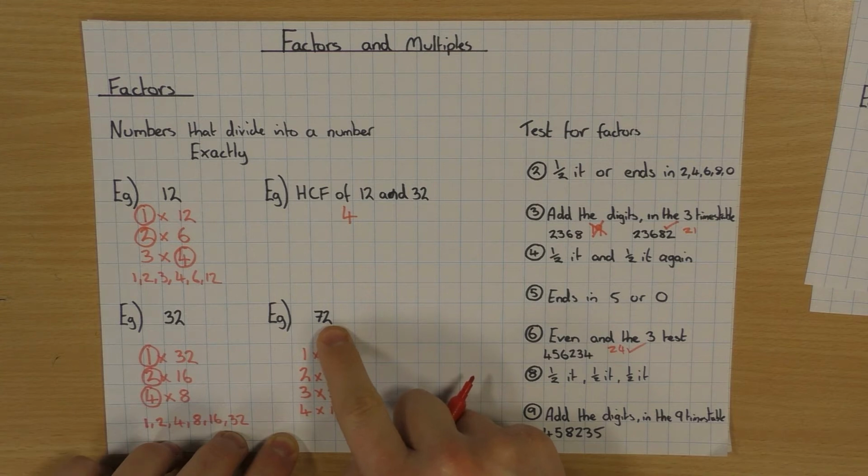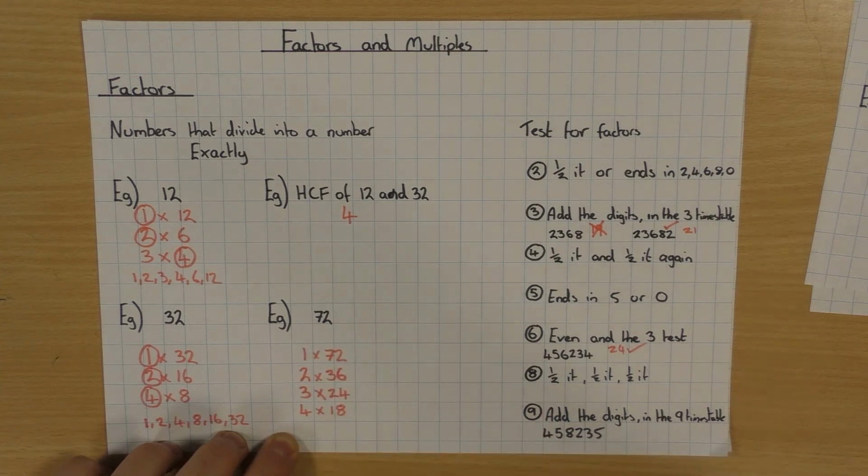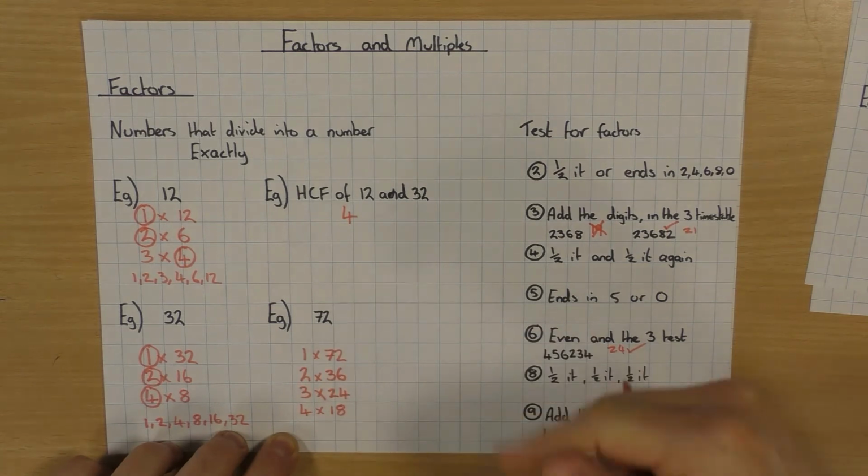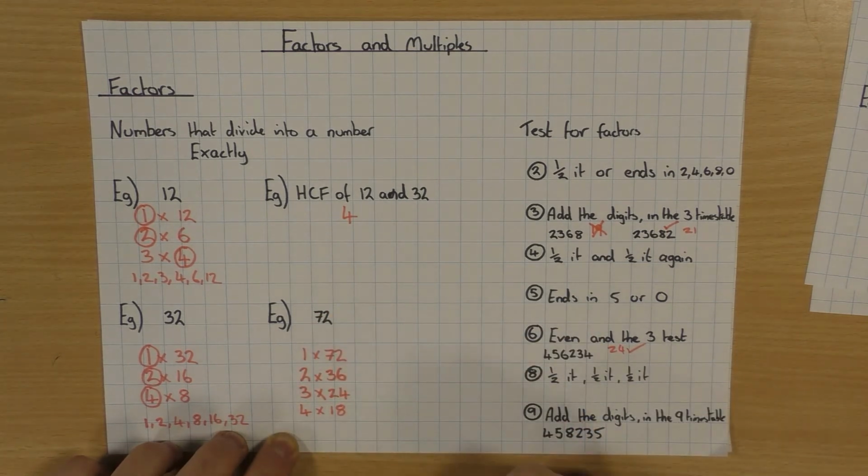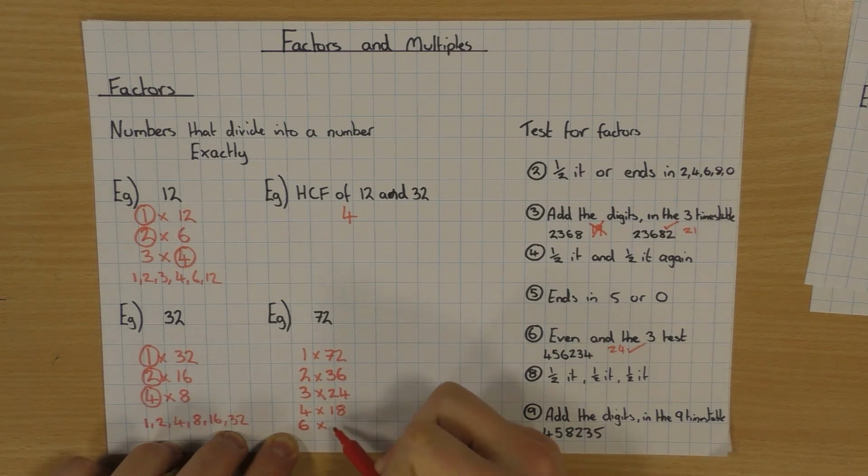Let's do the same trick here. It's an even number because it ends in a 2. If I add them together, just like with the 3, I get 9. 9 is in the 3 times table, so 6 will definitely be a factor of 72. 6 times what? That one is a times table, you should know.